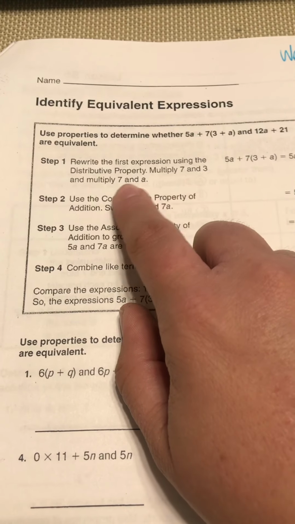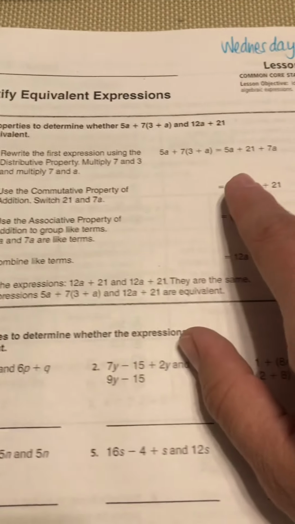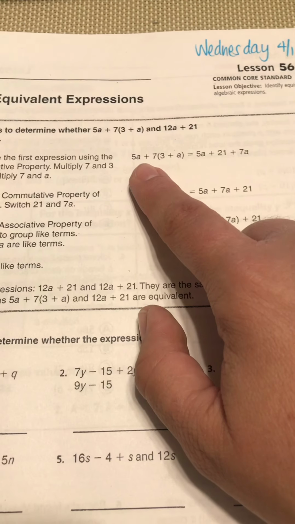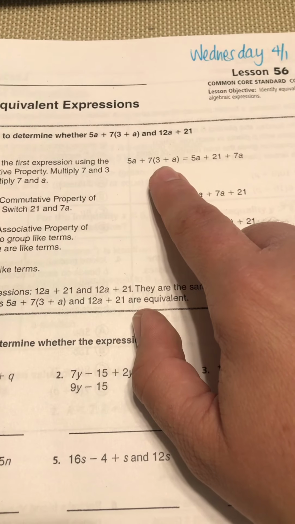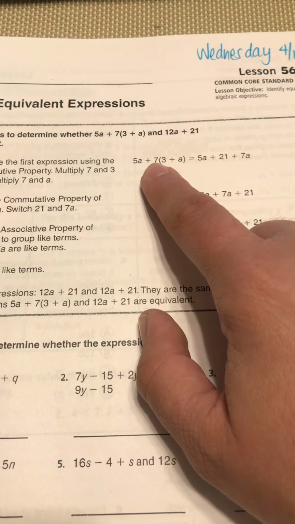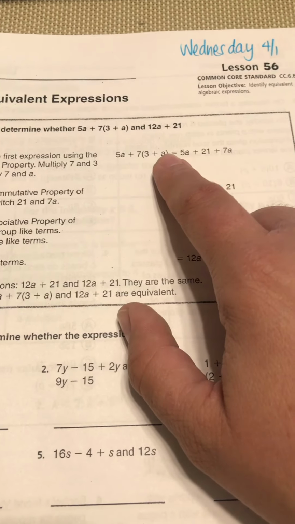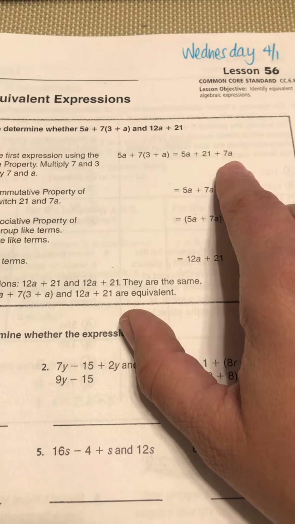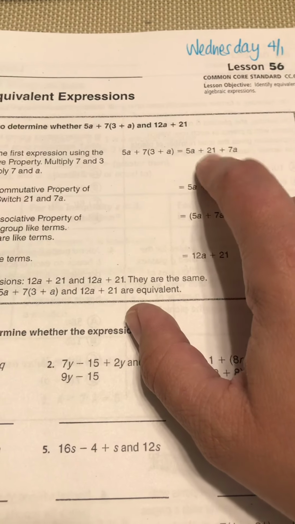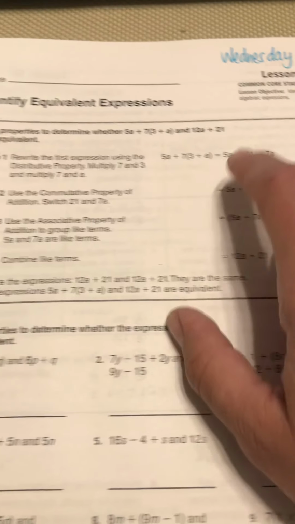Multiply 7 and 3 and multiply 7 and a. So notice here they went from 5a plus 7 times 3 plus a. They multiplied the 7 times 3, giving them 21, and 7 times a, which we just rewrite as 7a because 7 next to a means they're being multiplied.